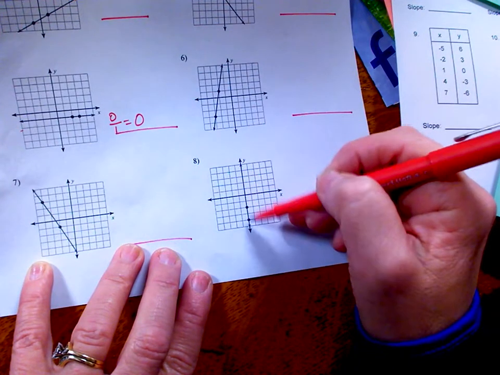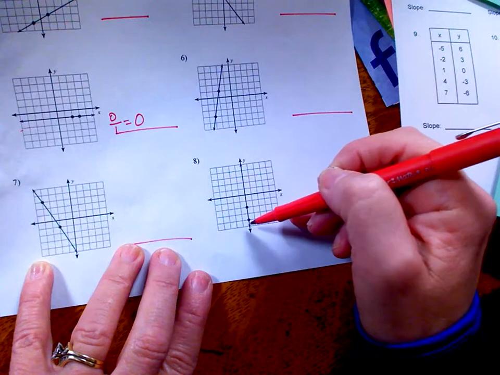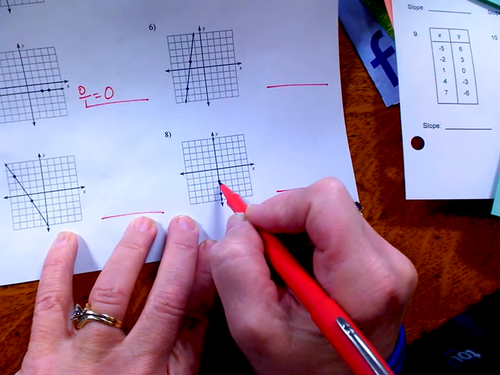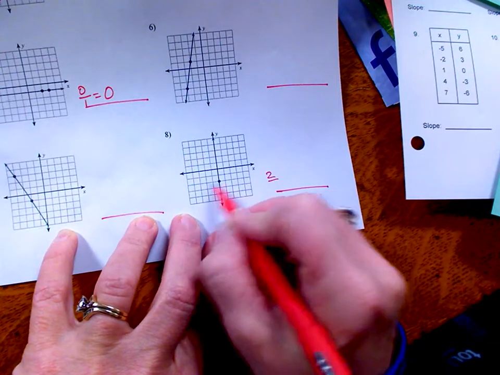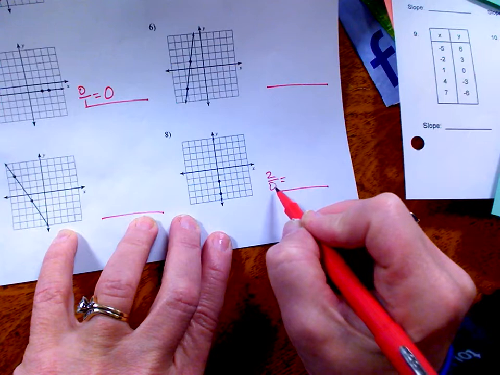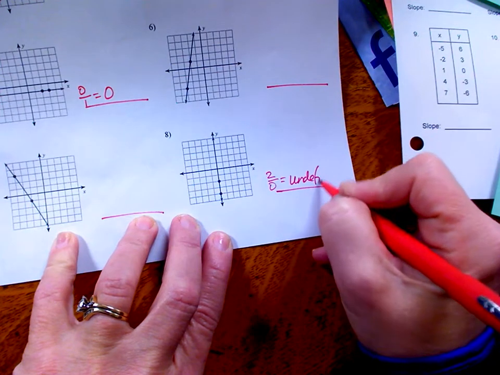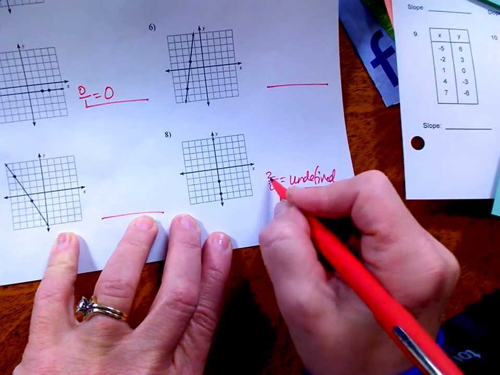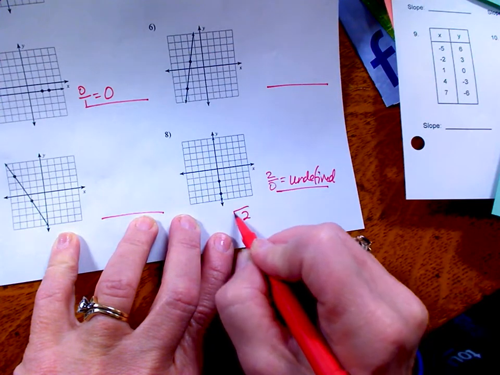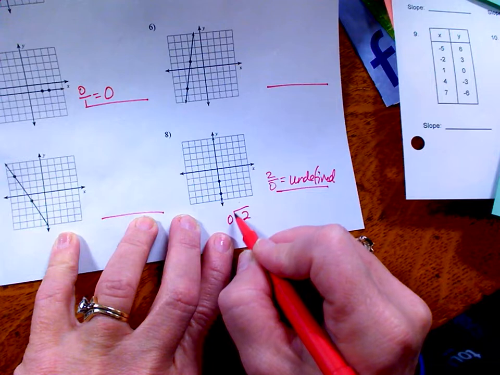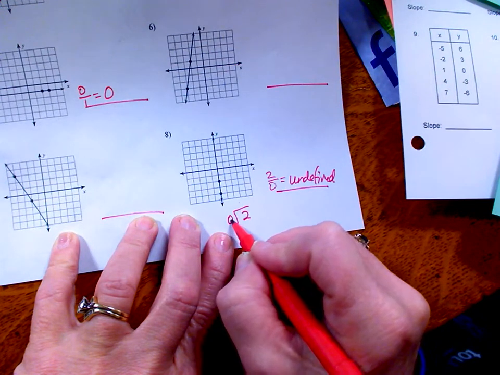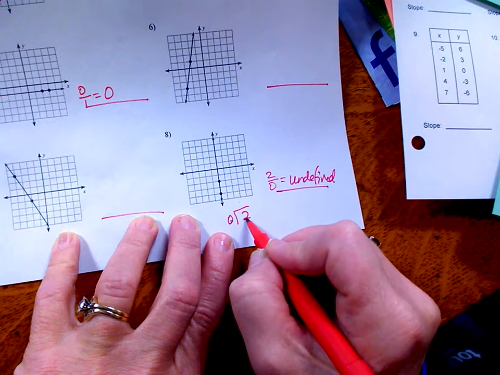Now remember what this type of slope is from Slope Dude? It's undefined, but I'm going to show you something real quick. If you did the points, if you went up 2, but how far are you running? Rise over run, you're not going anywhere. The 0 in the denominator is undefined because if I set this up as a division problem, 2 divided by 0, there is no number times 0 that gives you 2.